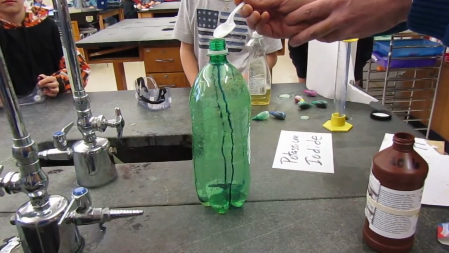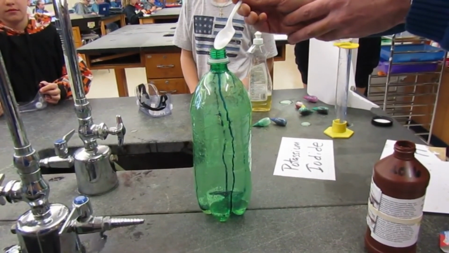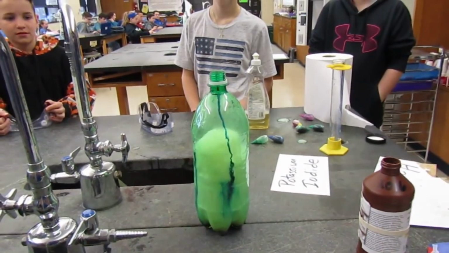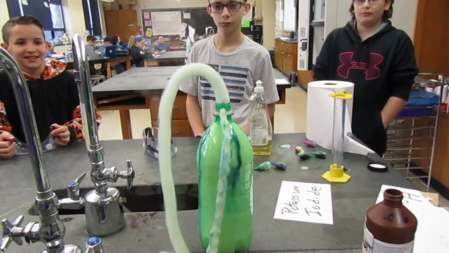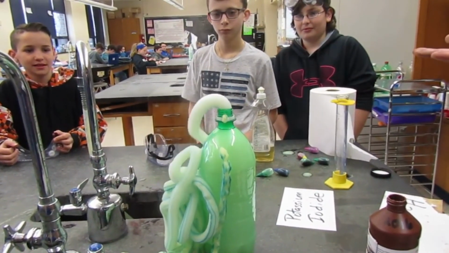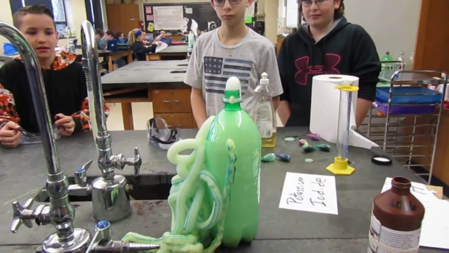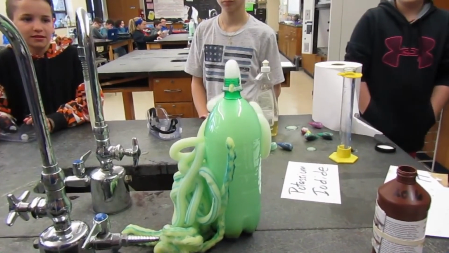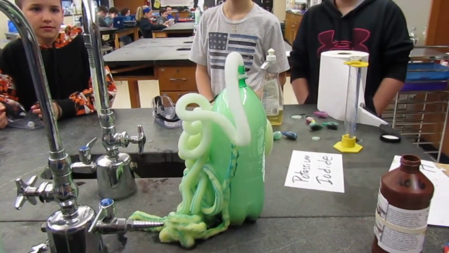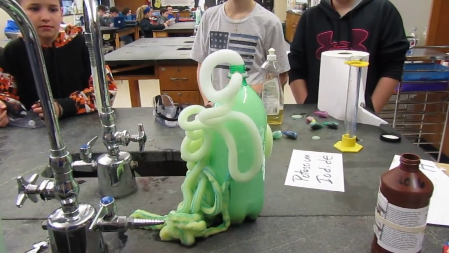Welcome back, everybody. Getting ready to put the potassium iodide into the elephant toothpaste, and then we get our chemical reaction. Take a look at it. It's pretty cool. Oxygen is being produced along with water. If you look closely, you'll also see some vapors, and that is an indication of evaporation because of heat. Heat is being produced in this reaction as well. So enjoy it. It's pretty cool.